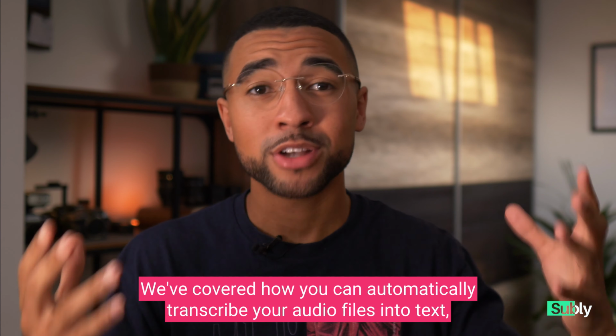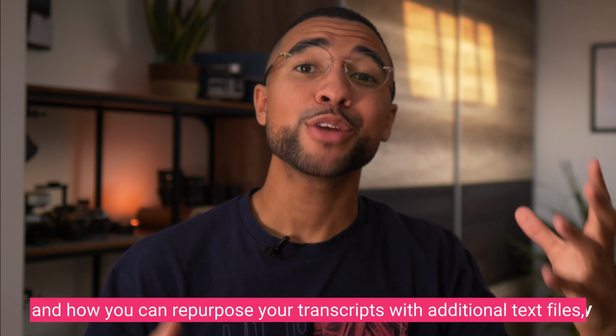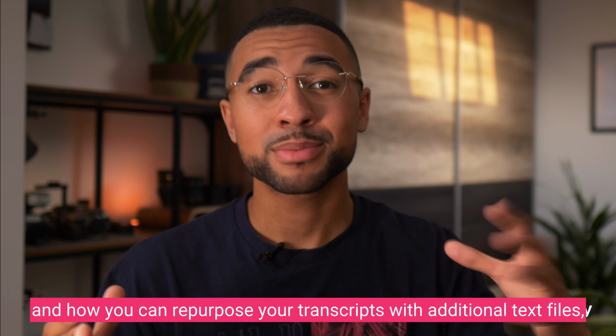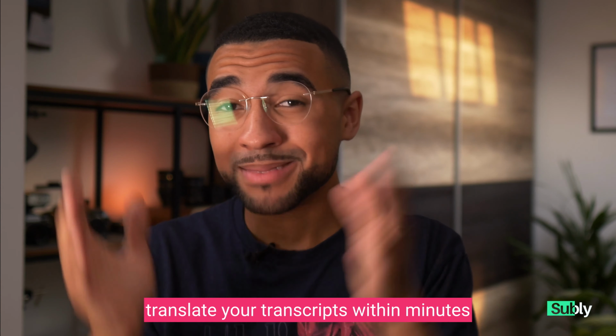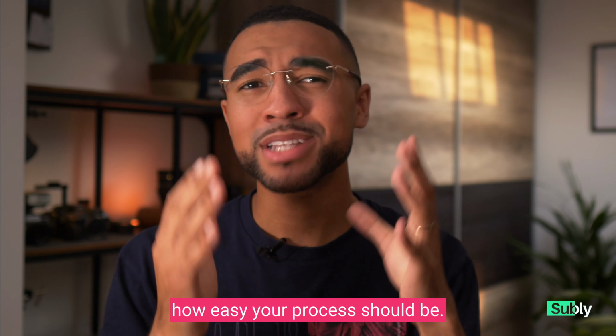We've covered how you can automatically transcribe your audio files into text and how you can repurpose your transcripts with additional text files, plus touch a little on how to automatically translate your transcripts within minutes, and really showing you how easy your process should be.